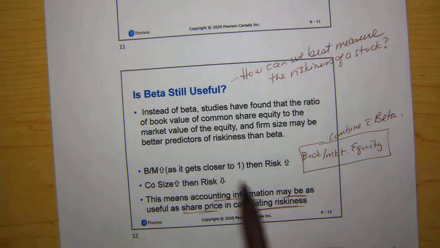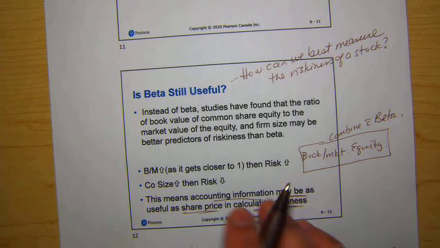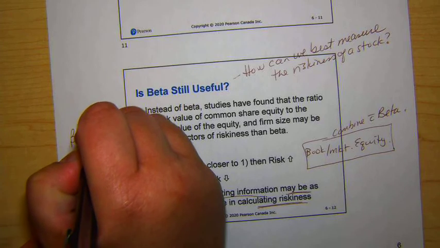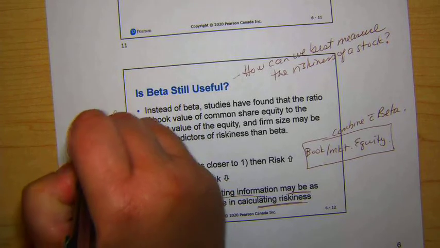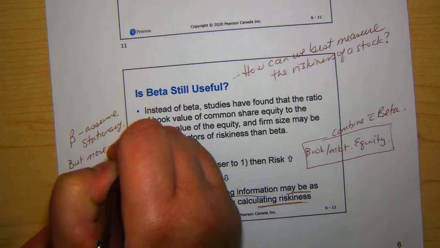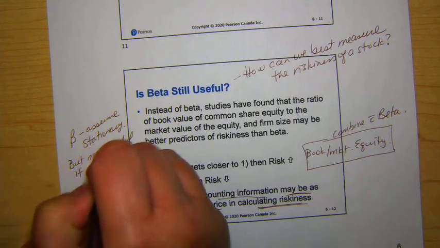And you can read this. One part in the text talks about how beta, we assume it's stationary, but it's more useful if it can change.